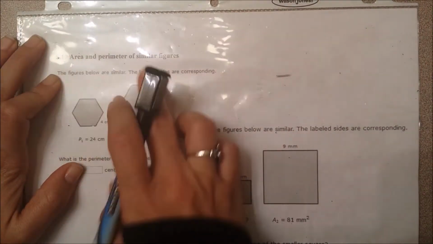Welcome to S.10, area and perimeter of similar figures. Okay, we've done so much similar figures this year that this should be relatively easy. There's only one new thing that I need to teach you, and that is this.